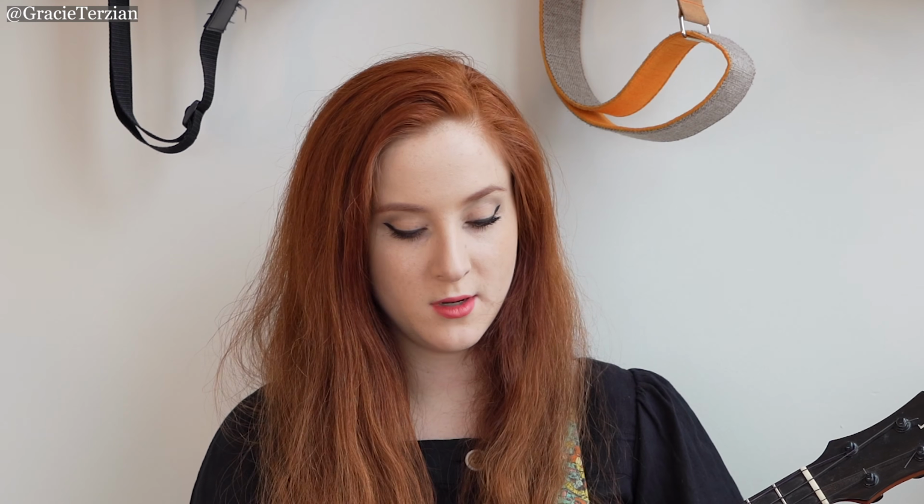Major or augmented? Major. What about this one? Major or augmented? Major. What about this one? Major. What about this one? That is a major chord.